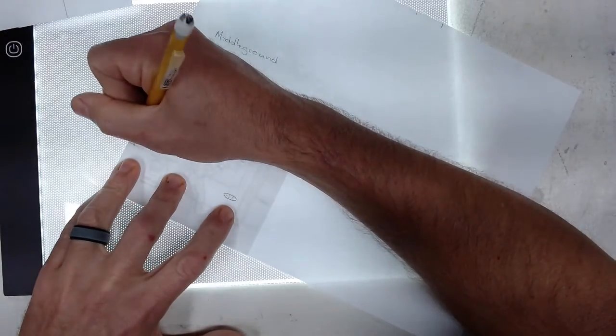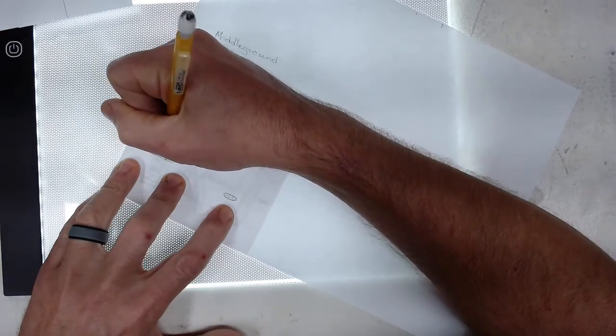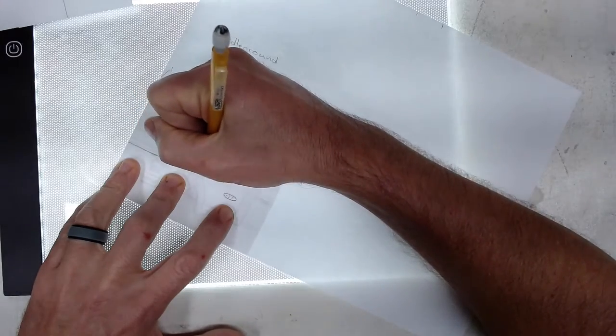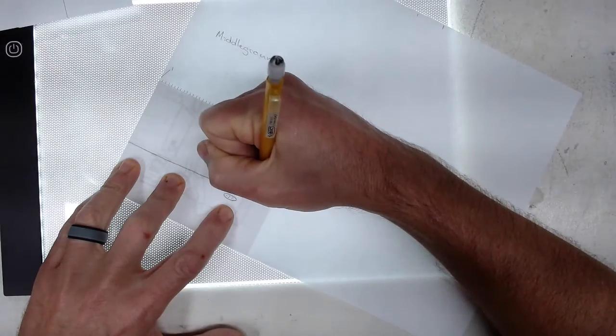Now I'm going to draw it as if the mailbox isn't there, or the newspaper stand rather. The figure isn't there. As if the light post isn't there.